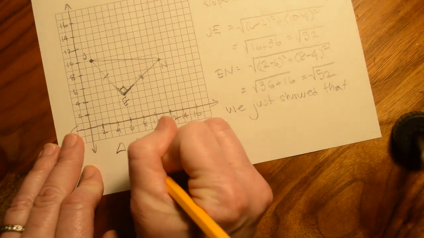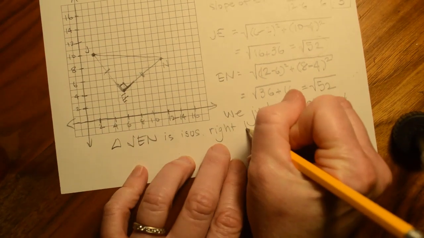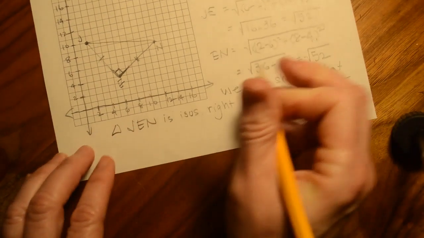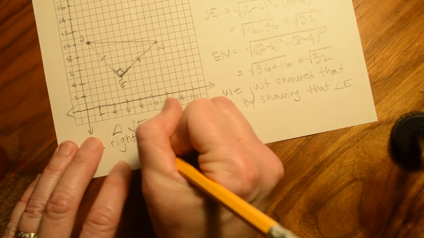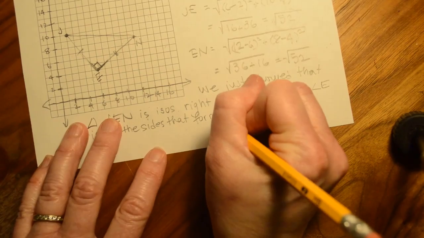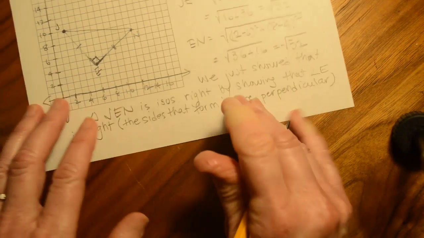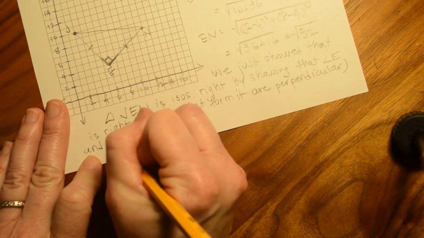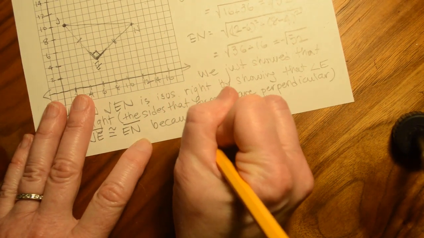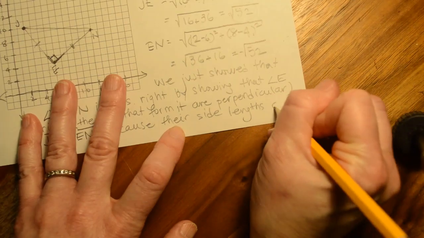Okay, so we just showed that triangle JEN is isosceles right by showing that angle E is right, the sides that form it are perpendicular, and JE is congruent to EN because their side lengths are equal.